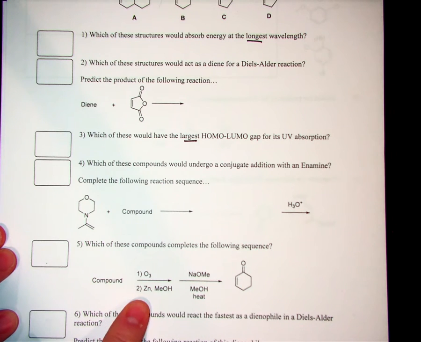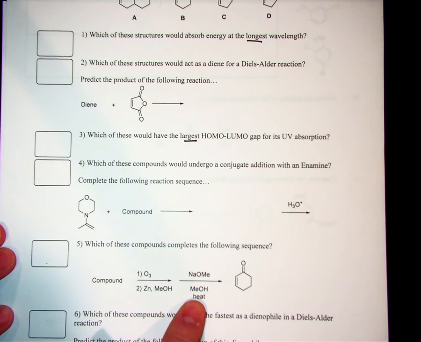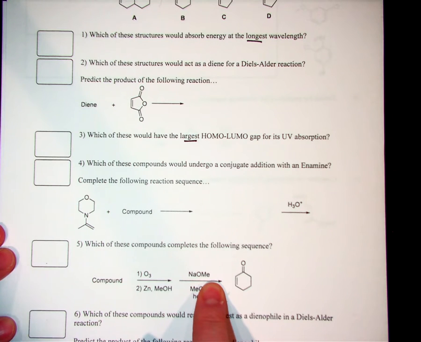In the first step, we're doing an ozonolysis, which we know is going to cleave double bonds to give us carbonyls. And in the second step, we're treating this with sodium methoxide and methanol and some heat. We've been using sodium methoxide to form enolates. If we make these enolates, it may allow us to do aldol type chemistry.